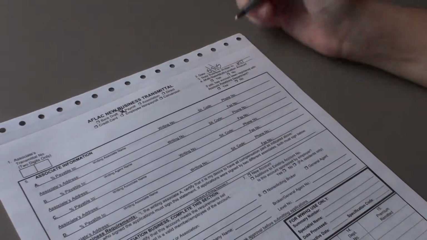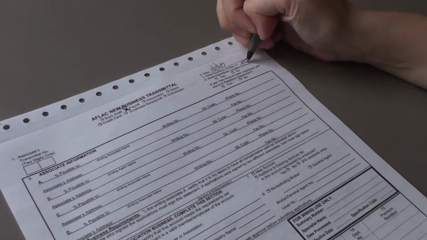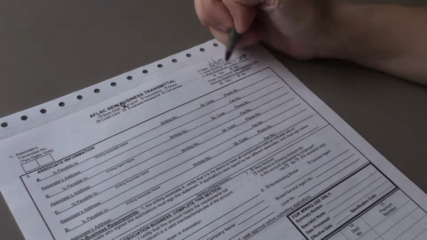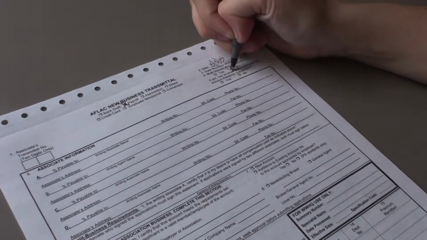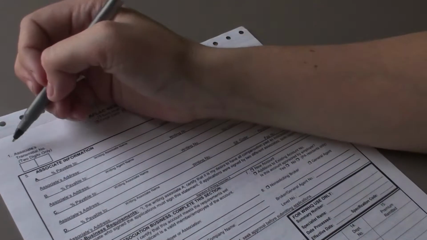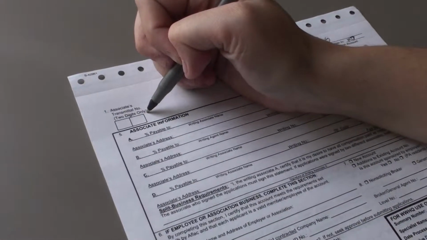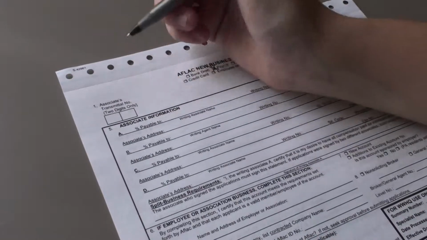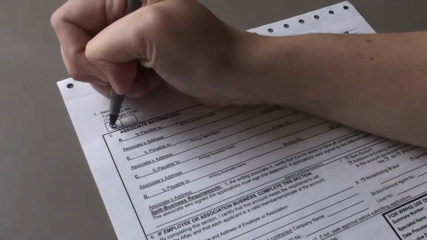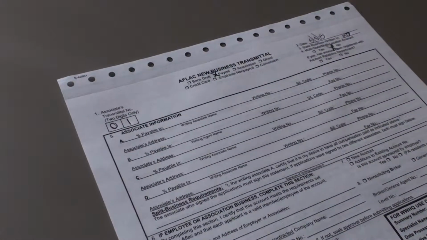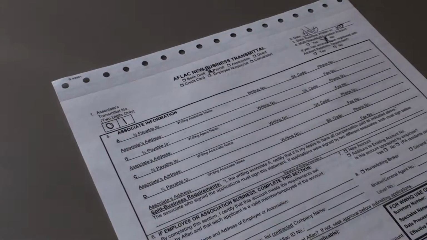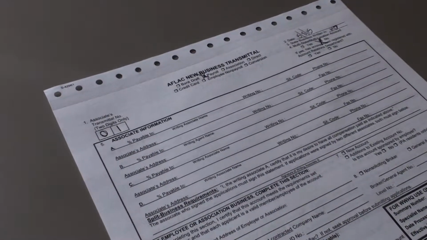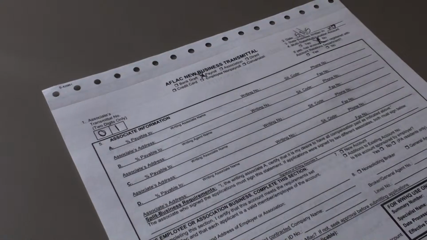Okay. Is this a multi-state, multi-location account? Unless you are told to answer yes there, you're always going to answer no. So this is a no. The associate transmittal number is essentially irrelevant. You can make that number whatever you want. I typically start with 1 with each account and grow from there. You can use 99 for every transmittal you ever send to AFLAC. It's entirely up to you.